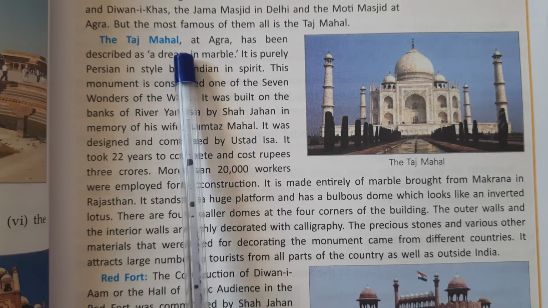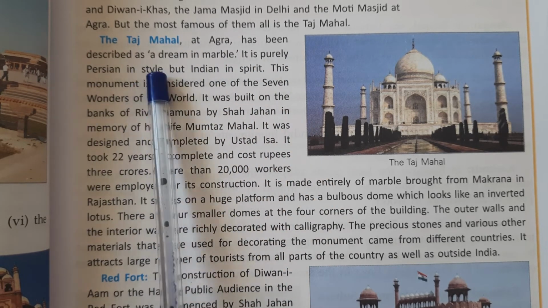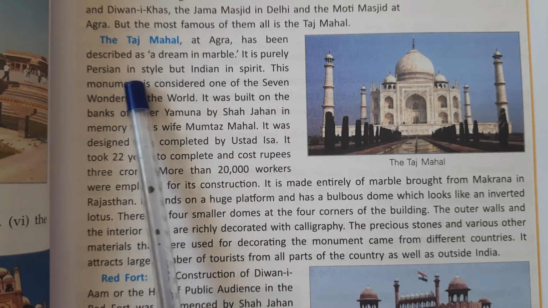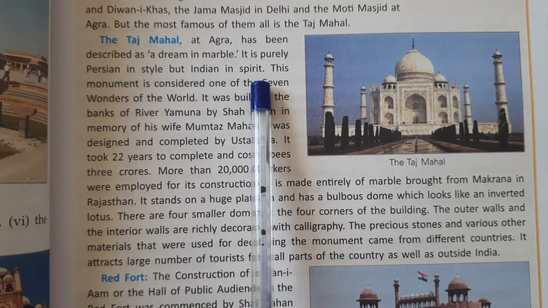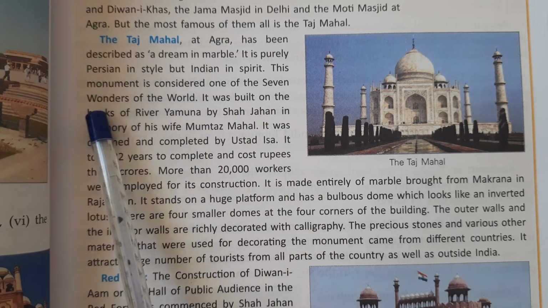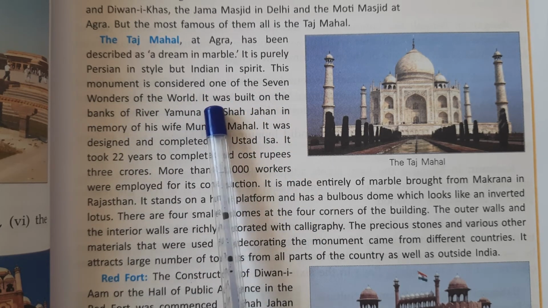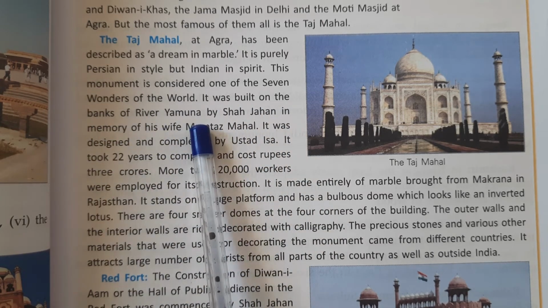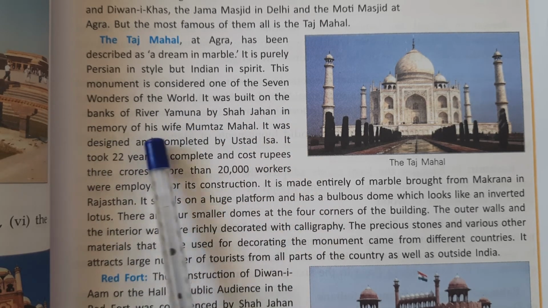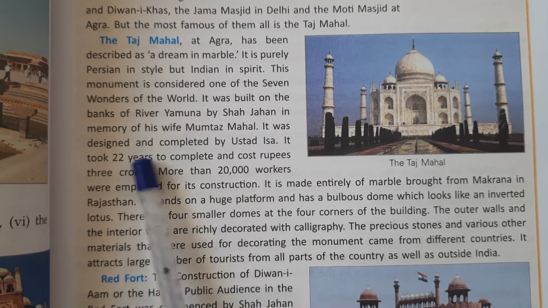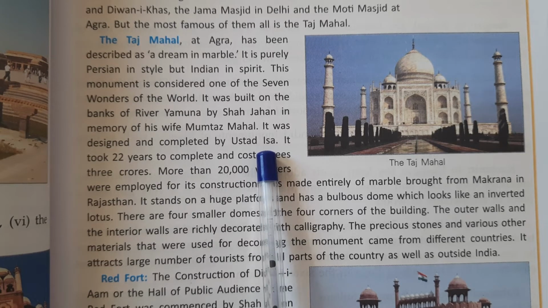The Taj Mahal at Agra has been described as a dream in marble. It is purely Persian in style but Indian in spirit. This monument is considered one of the seven wonders of the world. It was built on the banks of river Yamuna by Shah Jahan in memory of his wife Mumtaz Mahal. It was designed and completed by Ustad Isa.